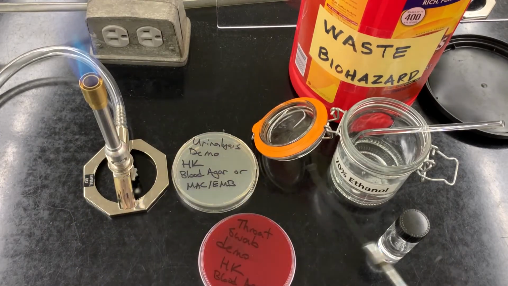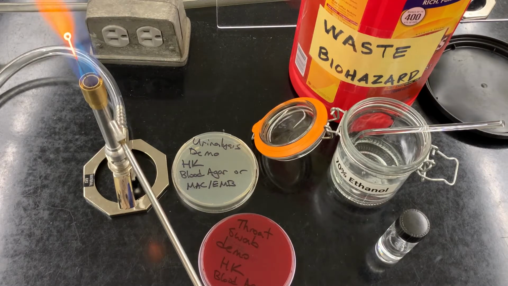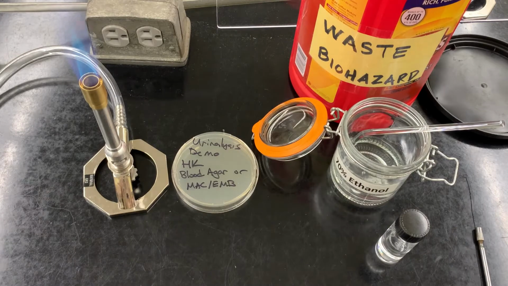And we'll have two conditions, which we'll talk about in class. But that's throat swab. Pretty simple, right? So I'll push that out of the way.